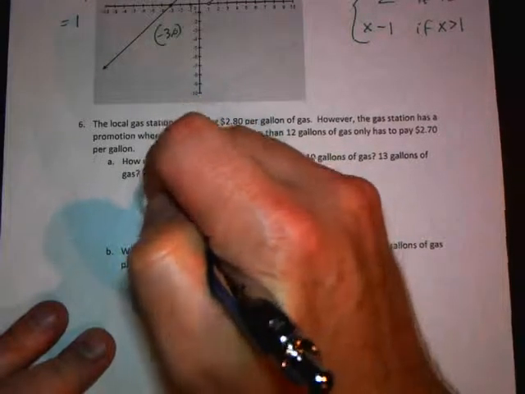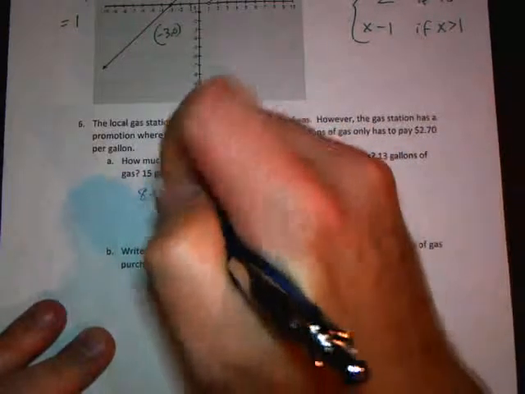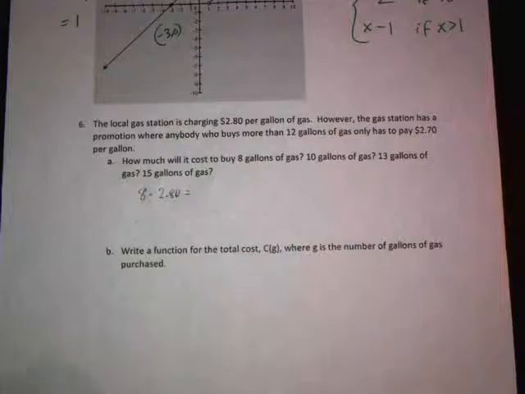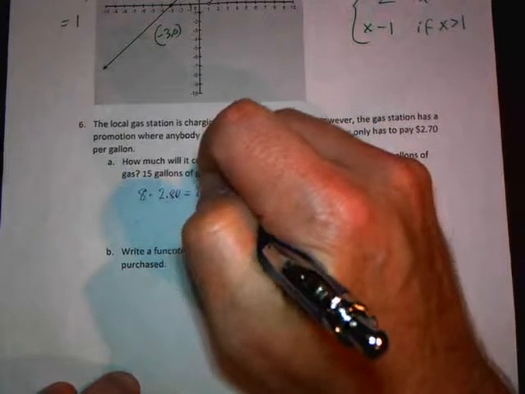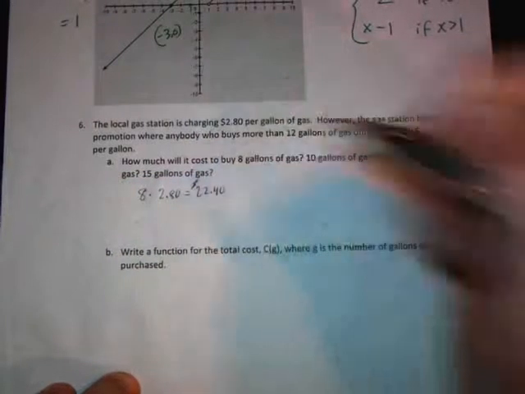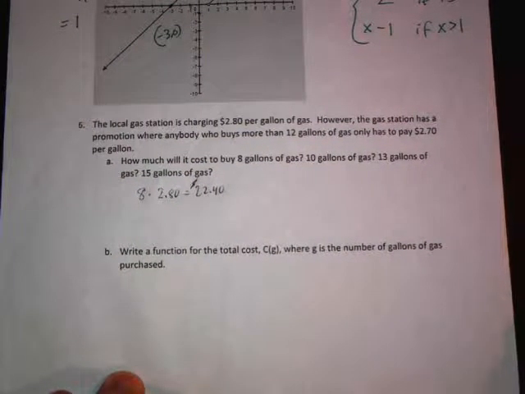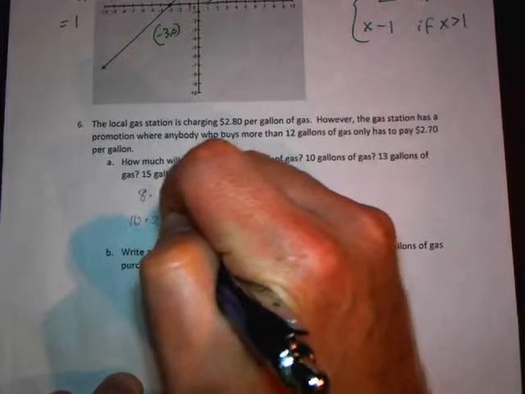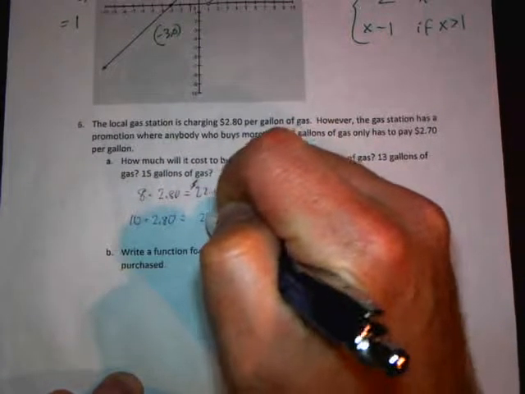Well, that would be 8 times $2.80. Grabbing my calculator, 8 times 280, $22.40. How much would it cost to buy 10 gallons? Well, that's going to be 10 times 280. That's going to be $28.